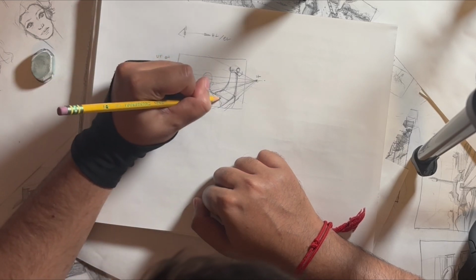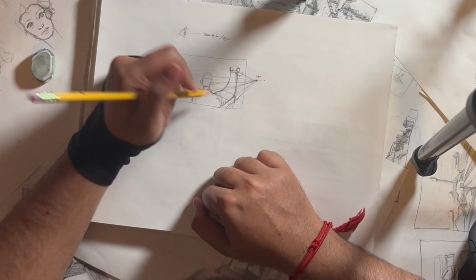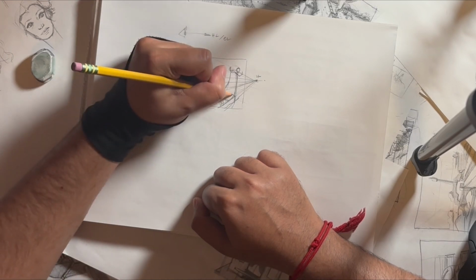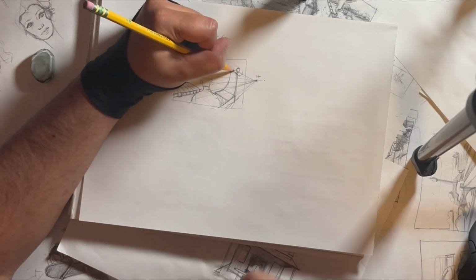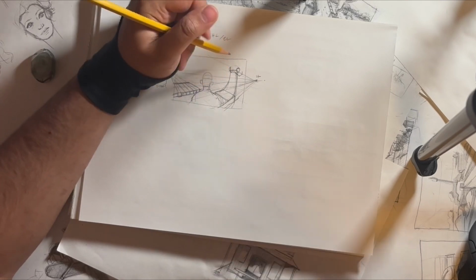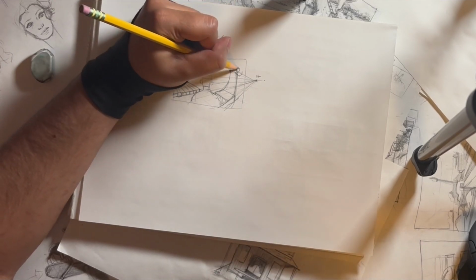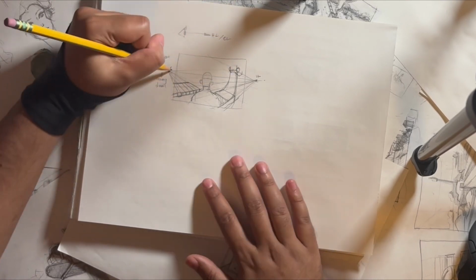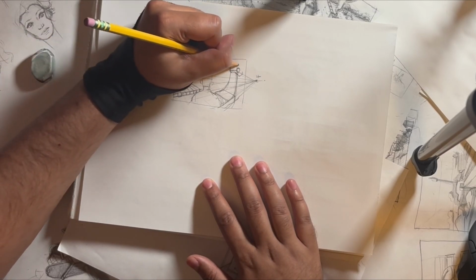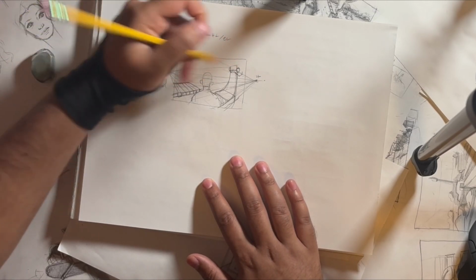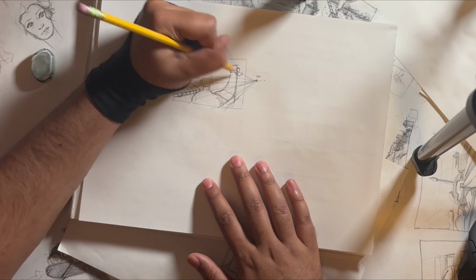I'm going to put straight down these arrows. So we're able to see the bottom of this boat head thing. And all I'm making sure is that my lines converge to the vanishing points.